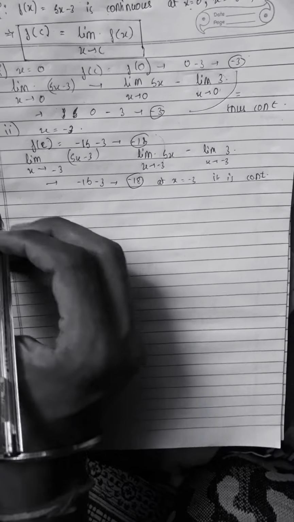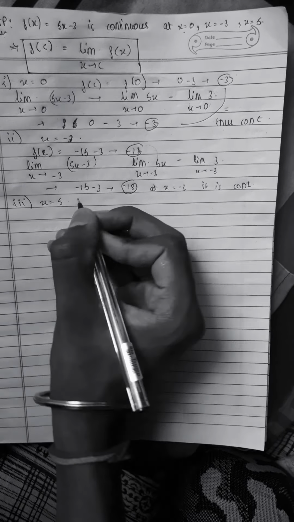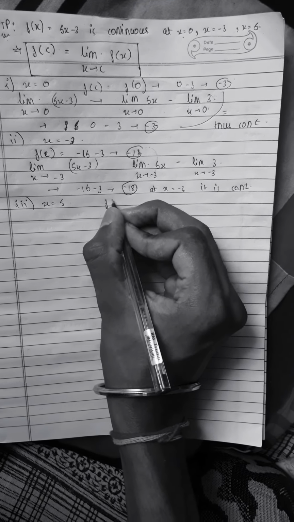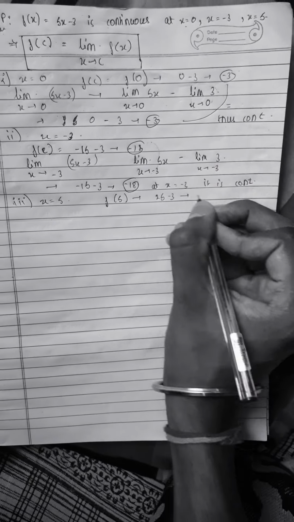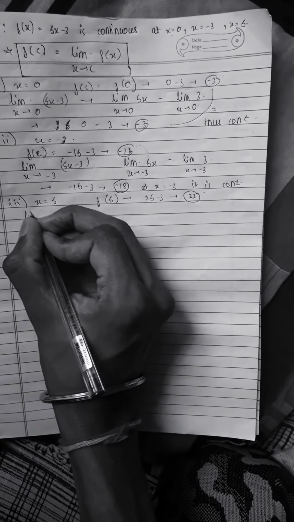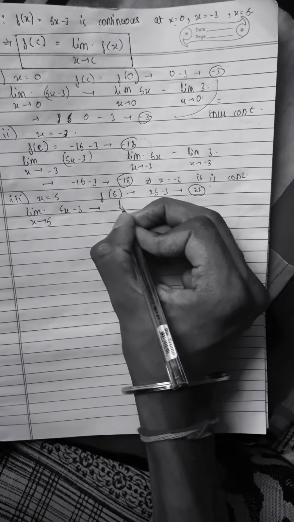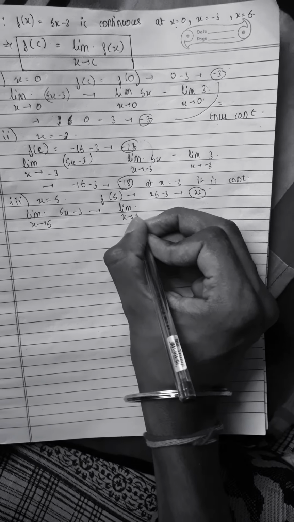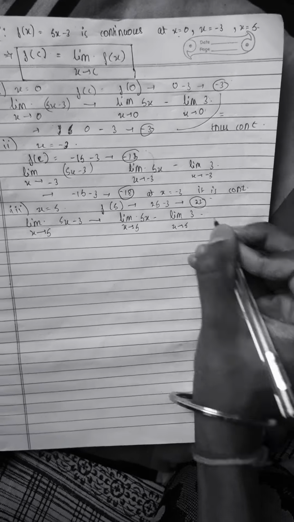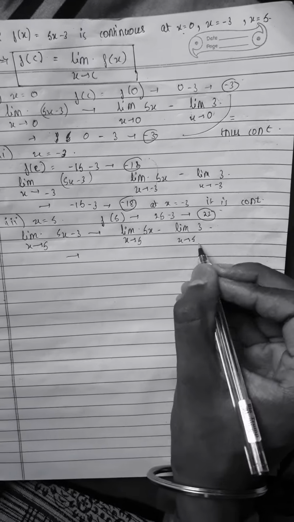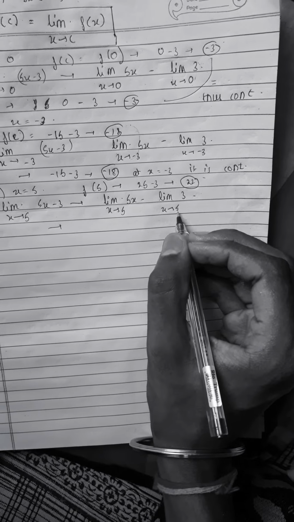Now let's see the last situation, which they have mentioned as x = 5, the last point. So at x = 5, what would f(5) be? 5 times 5 is 25, minus 3, that would be 22. Now the limit as x tends to 5 of 5x - 3 can be written as the limit as x tends to 5 of 5x minus the limit as x tends to 5 of 3. Now this term will again only become 3, because there is no term for x that we can substitute.